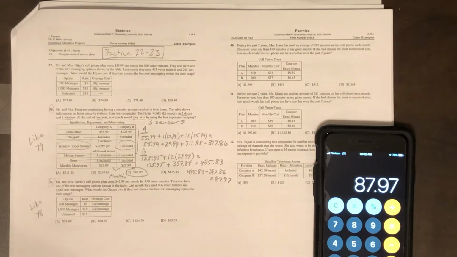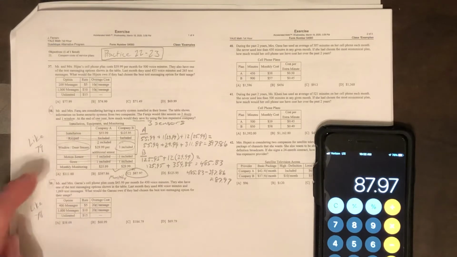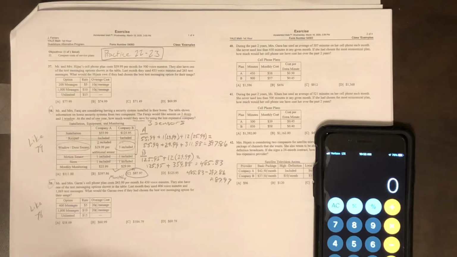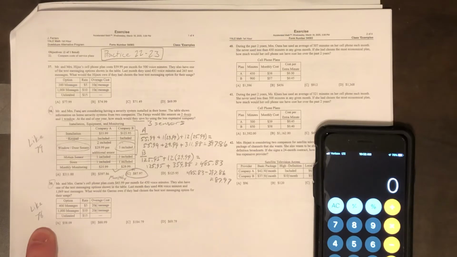So there's number 38. So we have an example here. Again, you can look at number 79 in the textbook and rewatch the Objective 22 video to hear the explanation there. Okay. Let's do one more. Okay, number 39. Again, this is like number 78 in your textbook. So let's take a look.